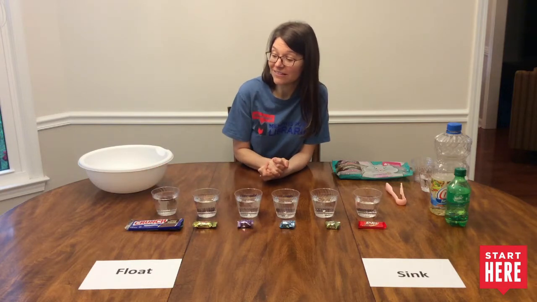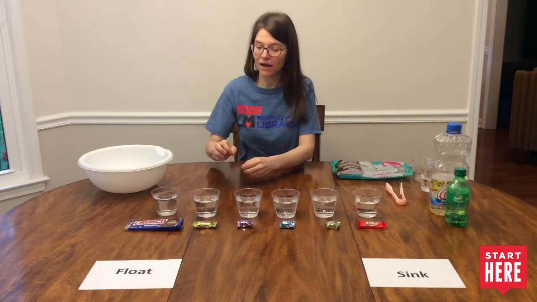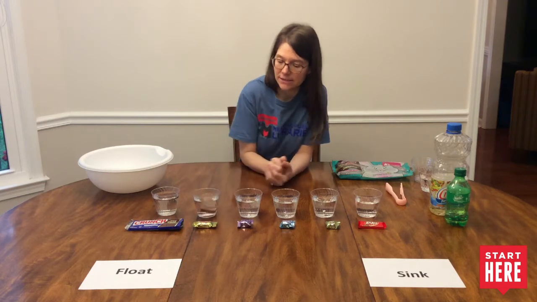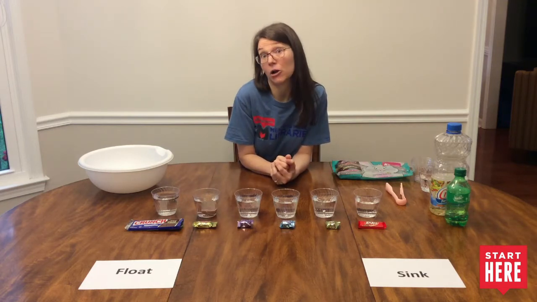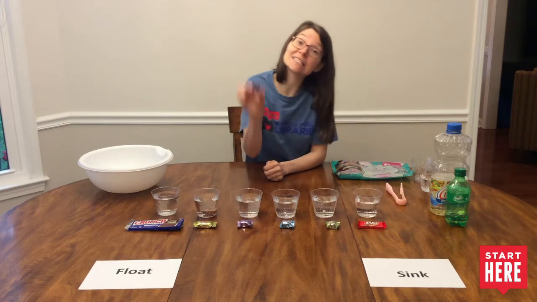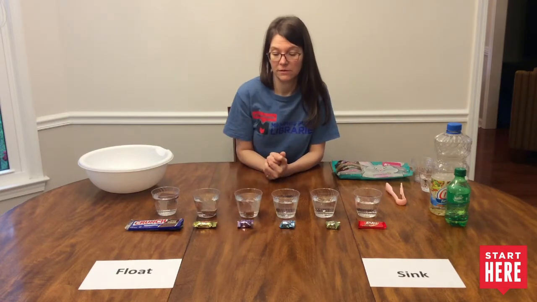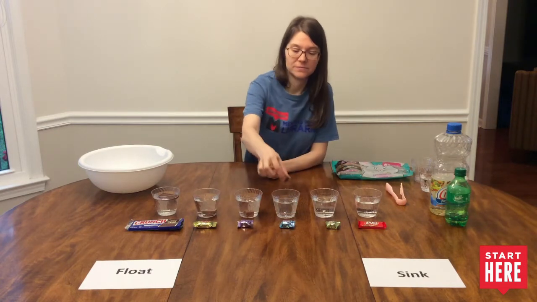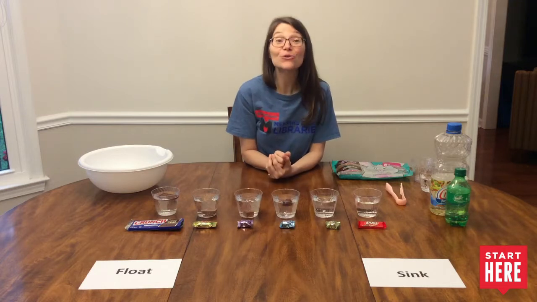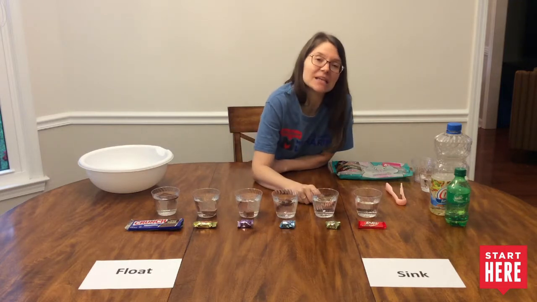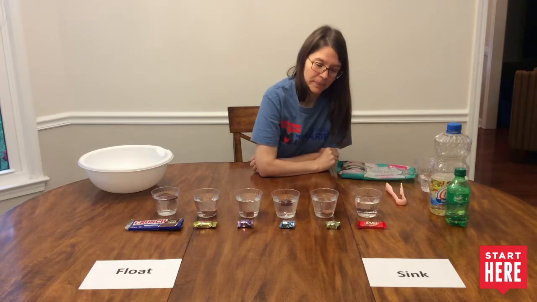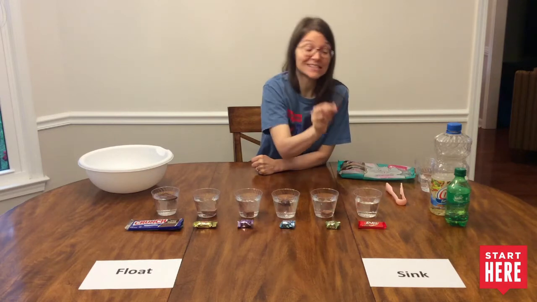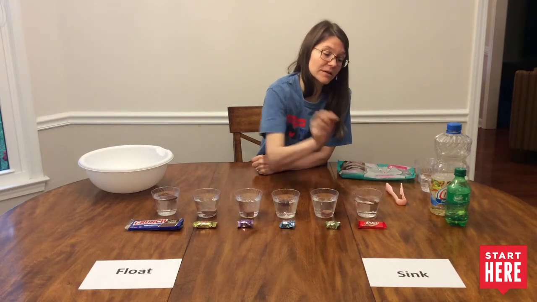Look, it floats. All right, next up is the Twix bar. So let's drop it in, see what happens. It sank like a rock. Let's try a Snickers. It sank. Let's try Three Musketeers. It floats. All right, up next is the Milky Way. It sank. And last is a Kit Kat. So let's drop it in.